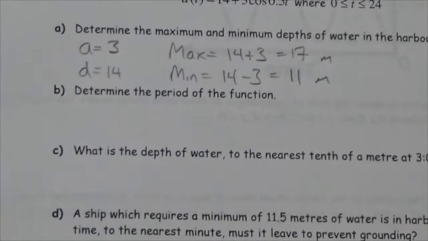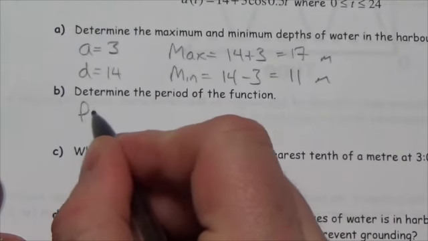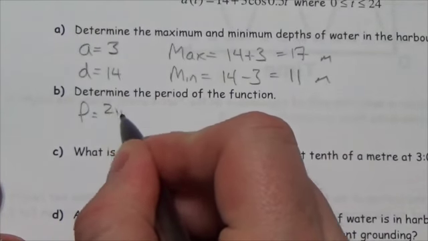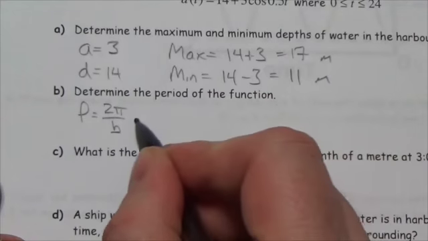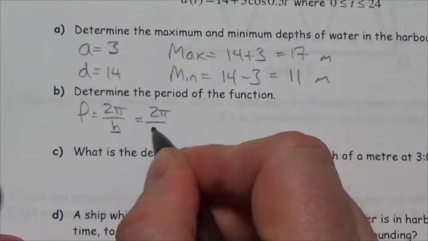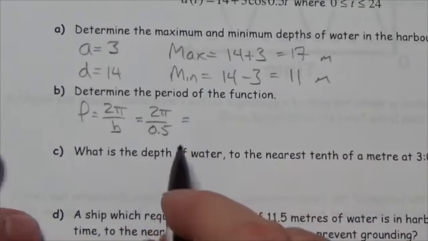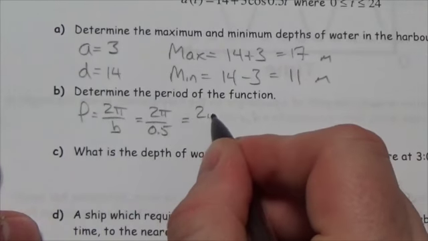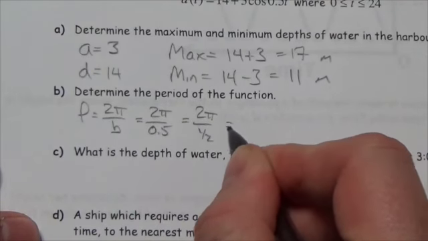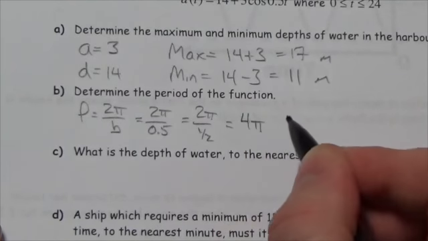Now let's move on and take a look at the period. Determine the period of the function. The period is going to be determined by 2 pi divided by the b value. In this case, the b value is 0.5. So we're going to have 2 pi divided by 0.5. I know a lot of us are going to jump on this right away and say, that's 2 pi over 1/2, and when you divide by a fraction, you multiply by the reciprocal. So the answer is going to be 4 pi.